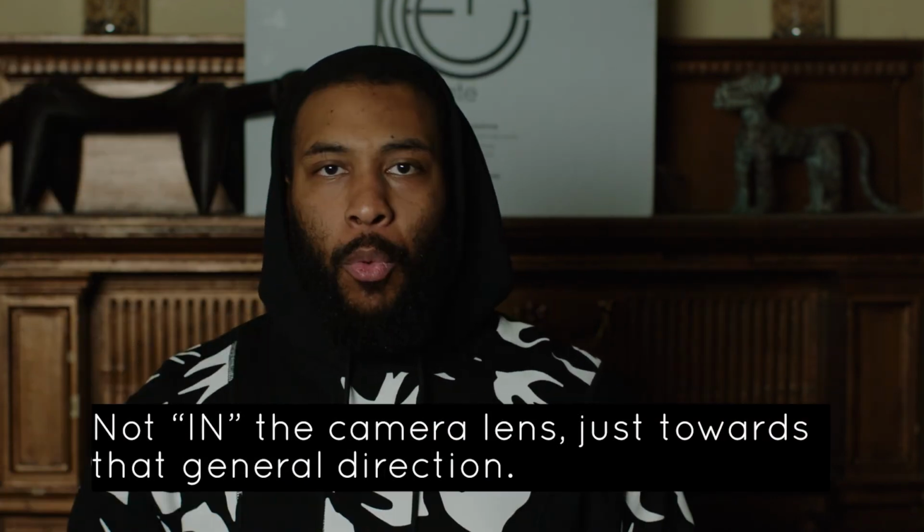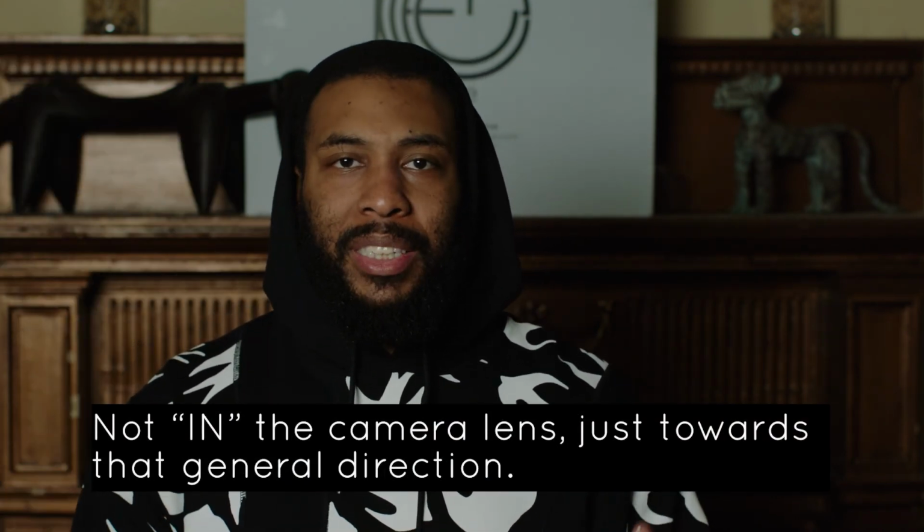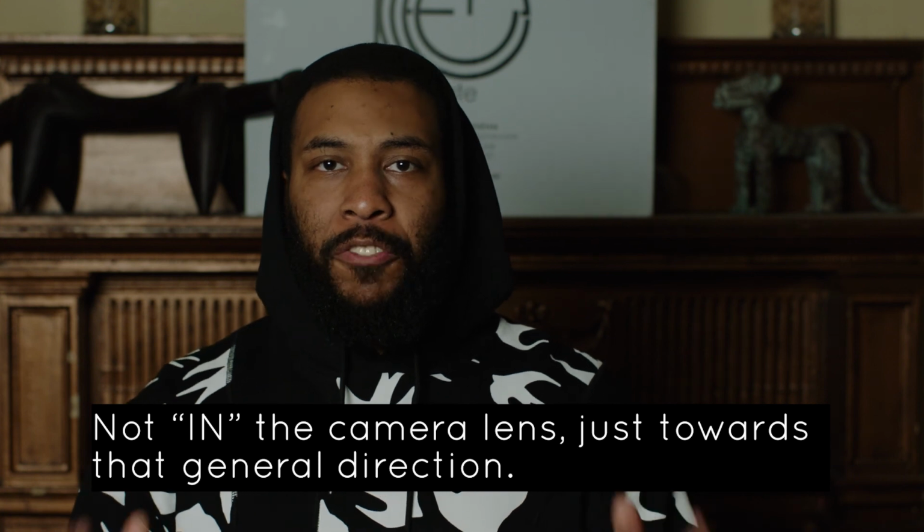When I say upstage lighting, what I mean is the light is facing towards the lens of the camera. Don't worry, I'm gonna do a whole video on upstage and downstage lighting just so you can see the difference and you can know when to creatively apply each one.